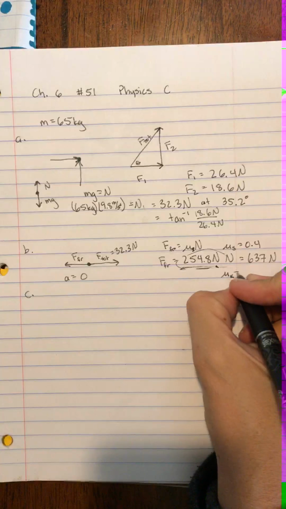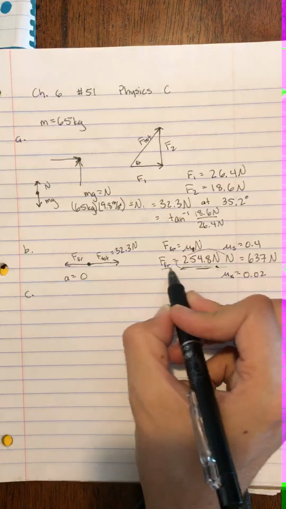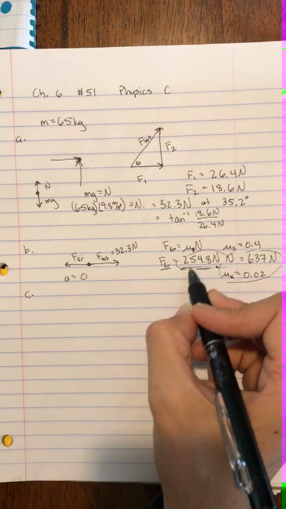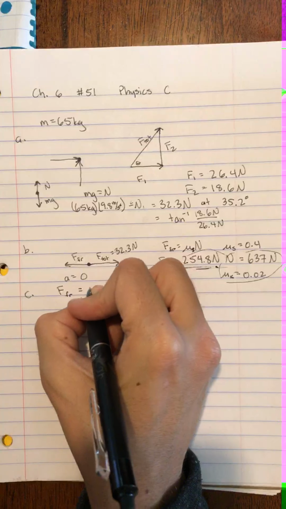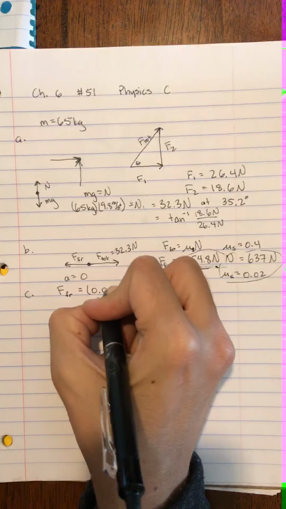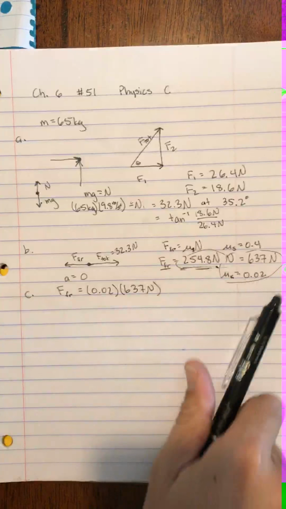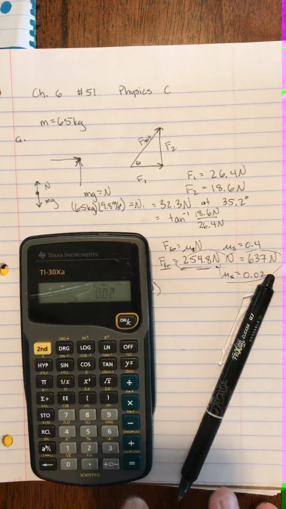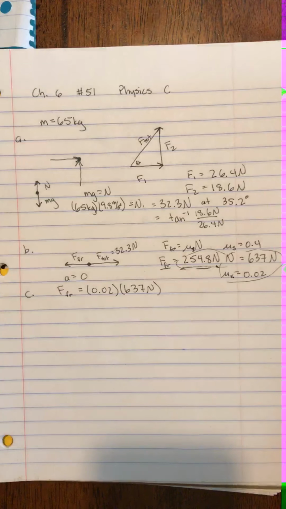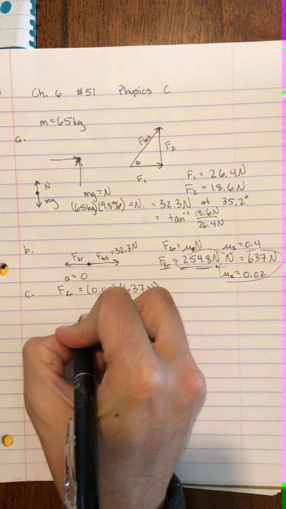So that is going to be equal to 0.02 when we are talking about steel on ice. So we can calculate the friction using these two numbers here and the same formula. So now the force of friction is going to be equal to 0.02 times 637 newtons. And that's going to be 12.74.